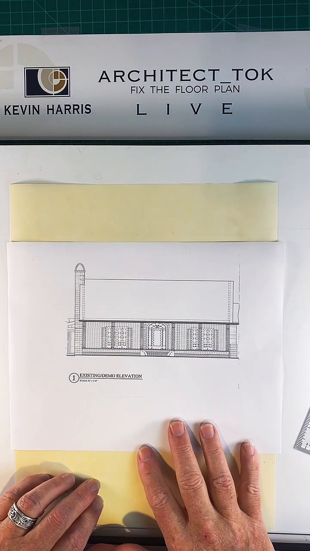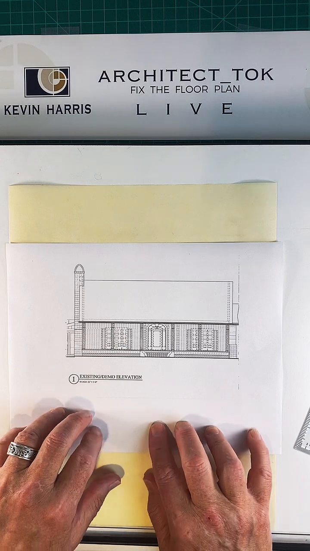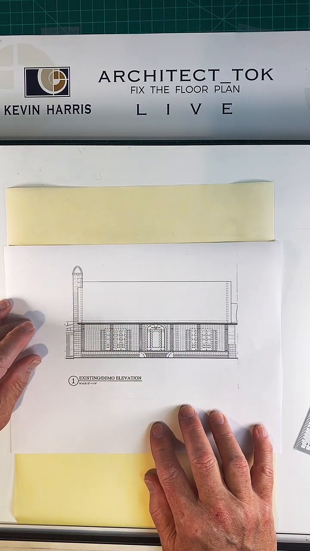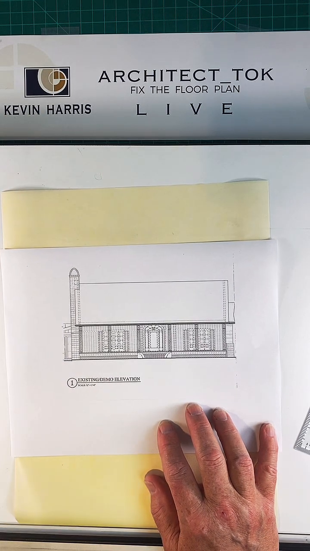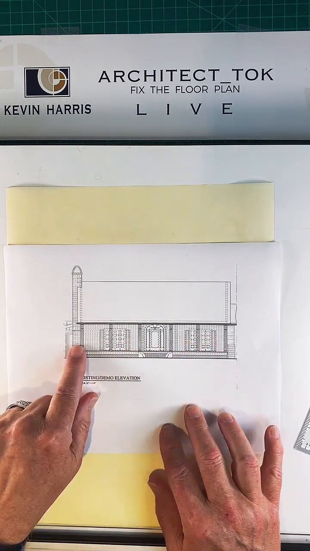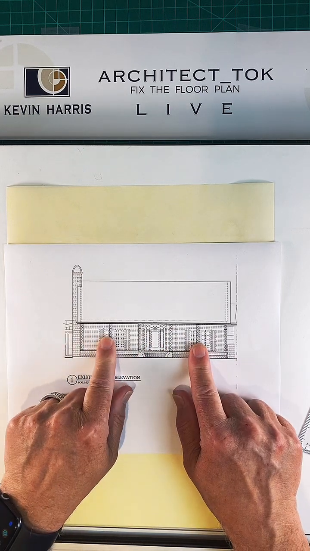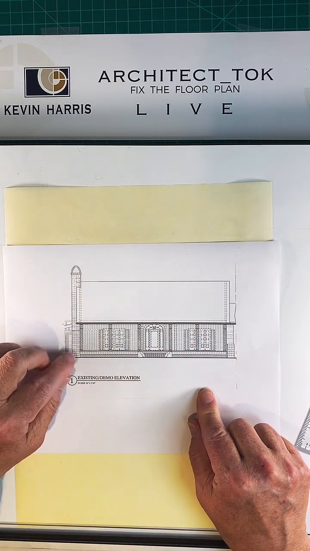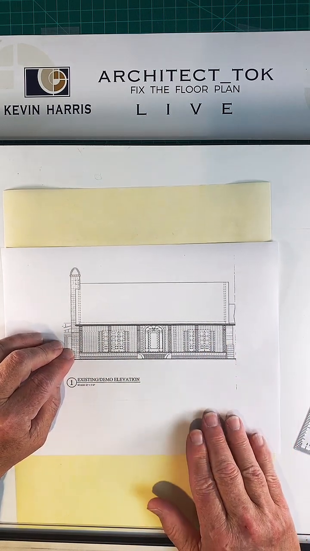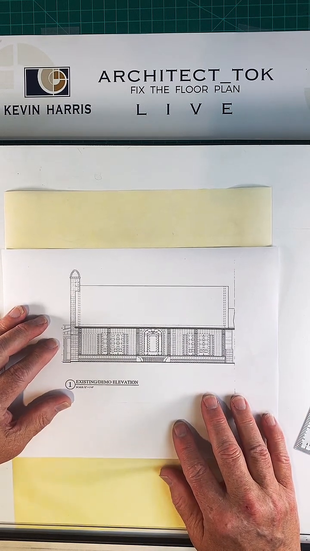So what do you do once you fix the floor plan and you want to have some impact on the house? I did the floor plan last week. What's important here is we have a central hall. We have 2 rooms, living room and dining room, on either side. And then we have a veranda up front.